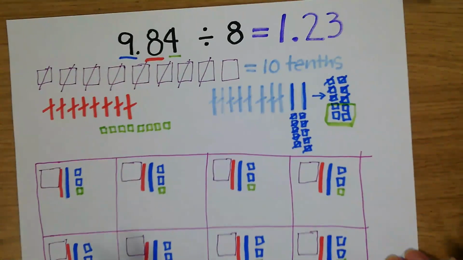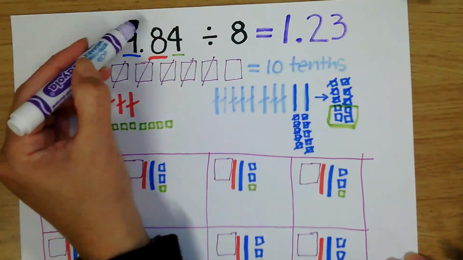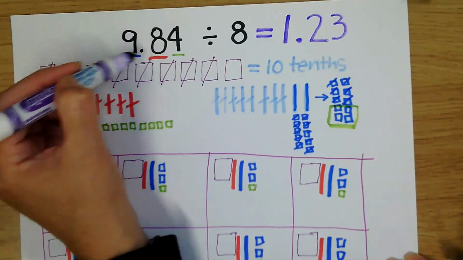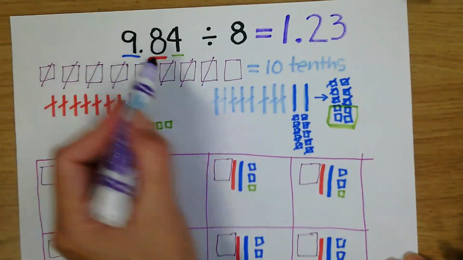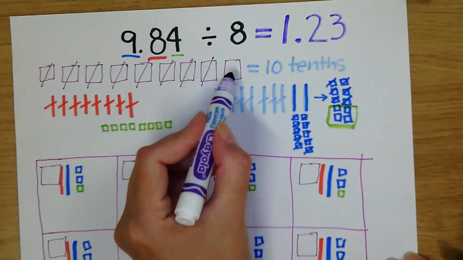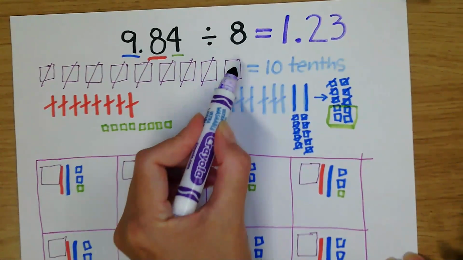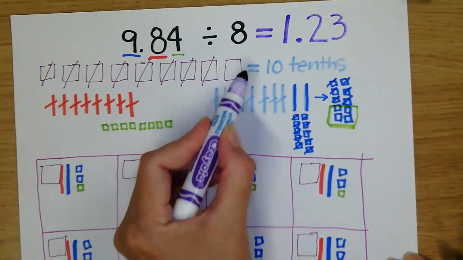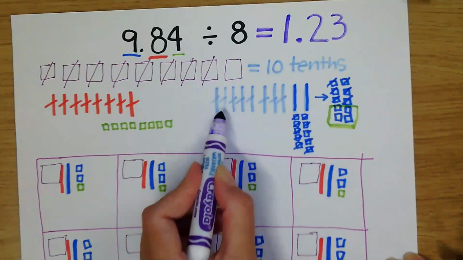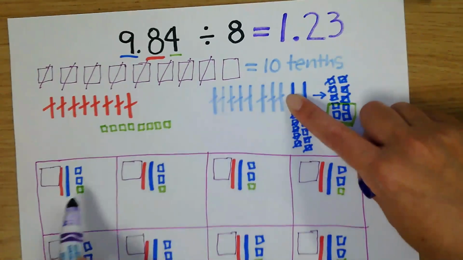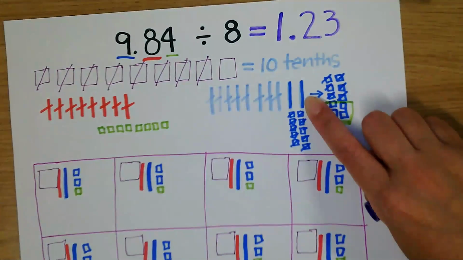I just need you to notice that it's very important to stay in order. First, we started with the wholes. We noticed that we could divide 8, but we had 1 whole remainder. We know that we can't divide 1 whole among 8, so we decomposed that whole into 10 tenths. Then we divided 10 tenths among 8 groups, and we noticed that we had 2 tenths left.